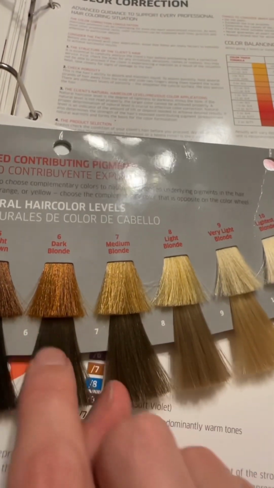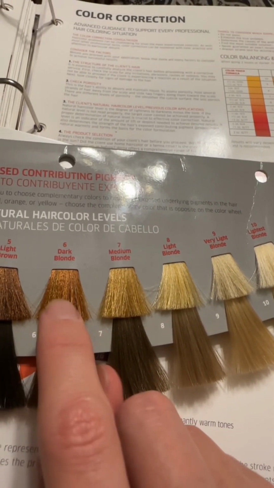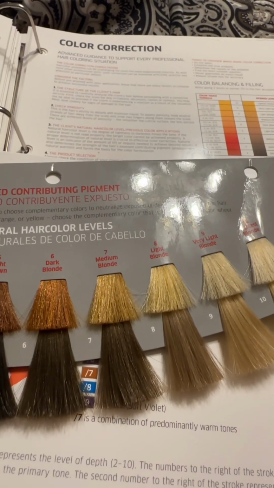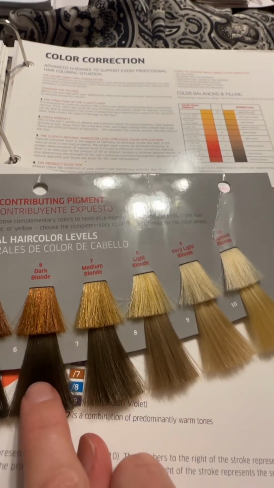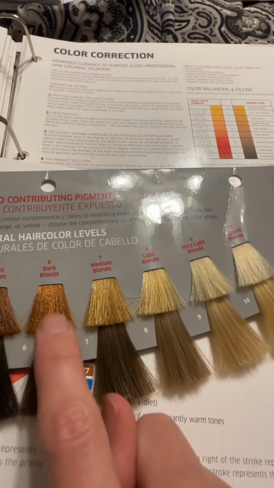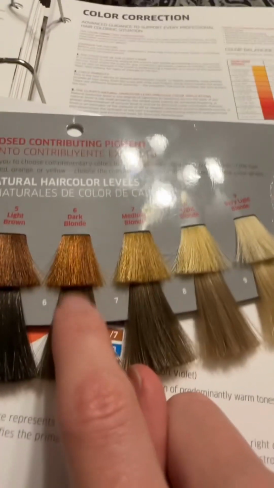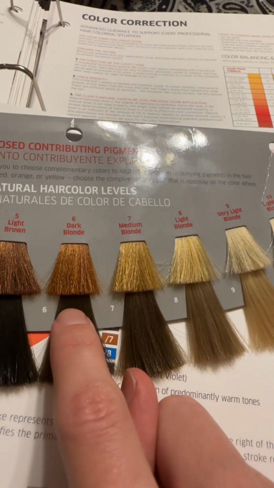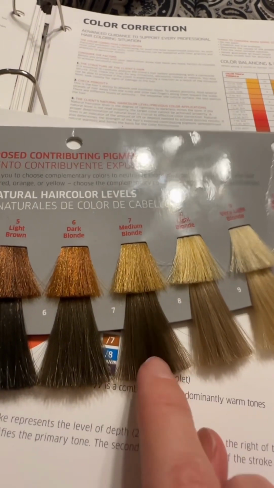So this is contributing to whatever color I take from my color room and mix with developer to lift the color from a level 6 to a level 7. I need to take this into account. This is what I'm starting with. This is the underlying pigment that's there already, and it is going to contribute to this color.